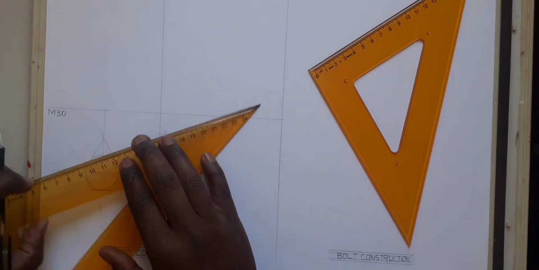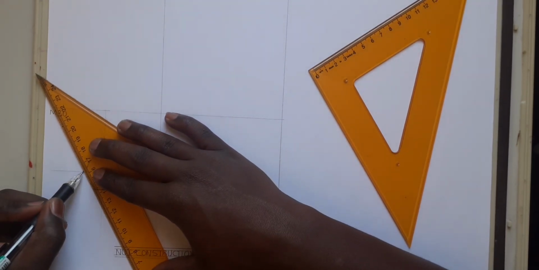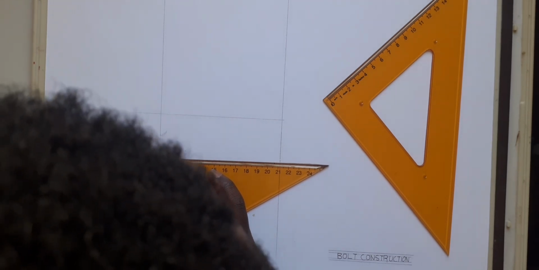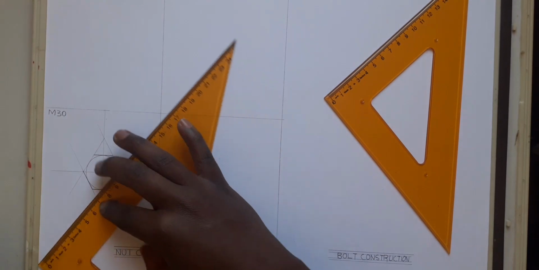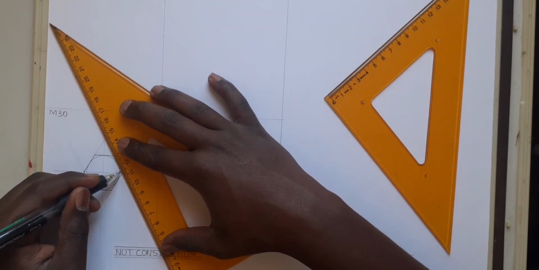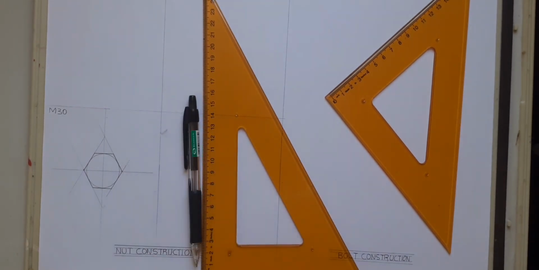So I'm just gonna draw a dark line. Another dark line. So you're done.